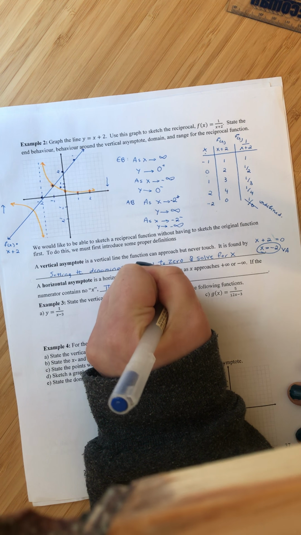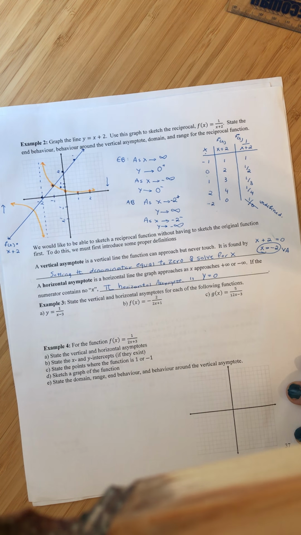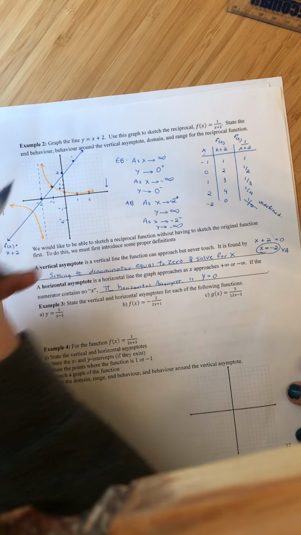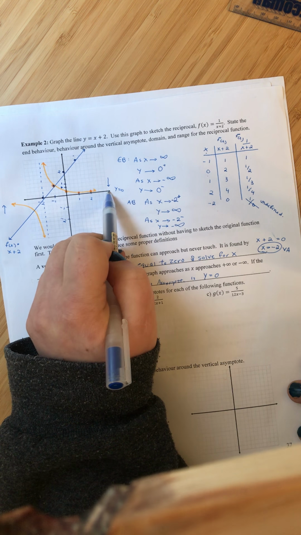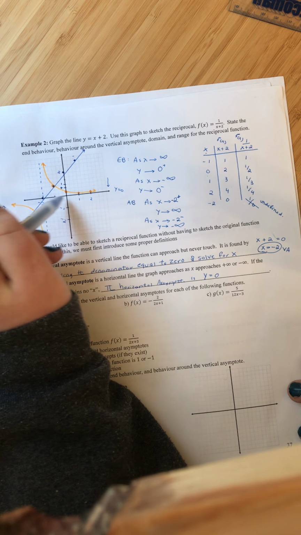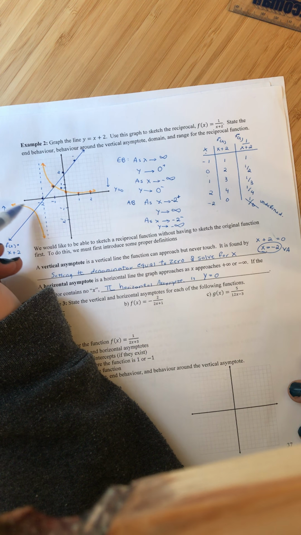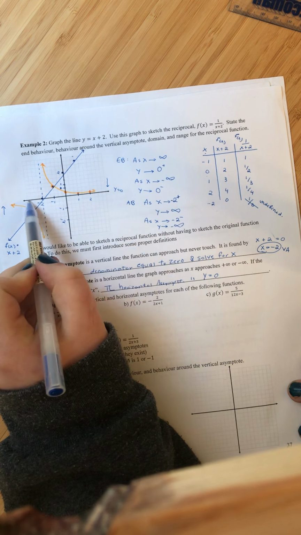So we can see that in this graph as well. My y equals 0 is essentially my x-axis. And we can see that our graphs get really close to our x-axis, but never quite touch it. And that's also why we look at y equals 0 over here.